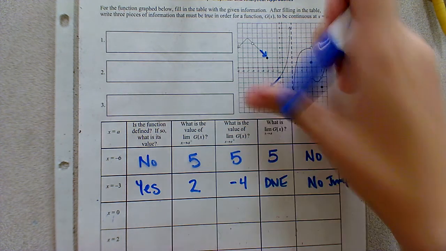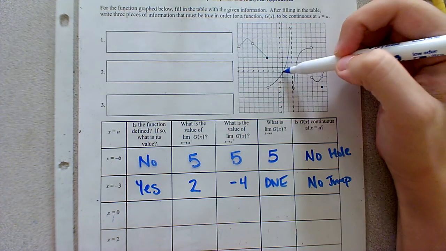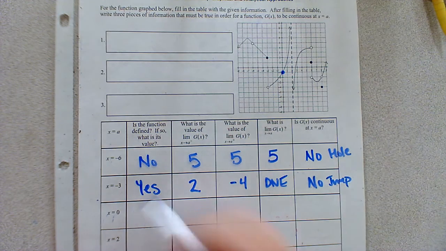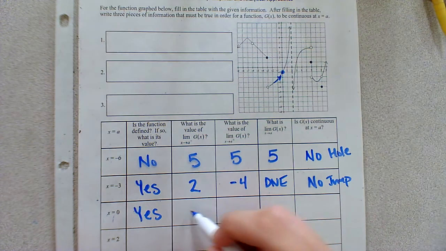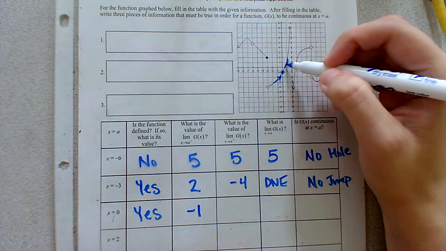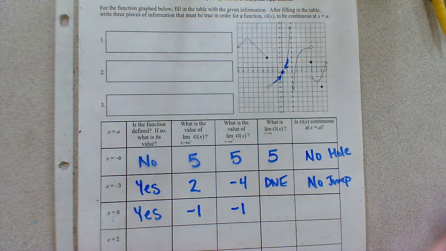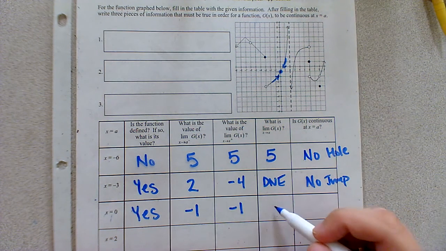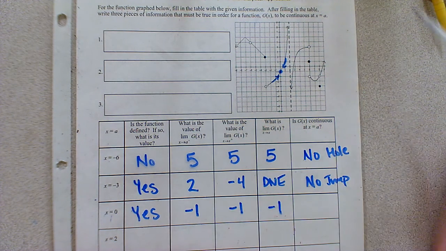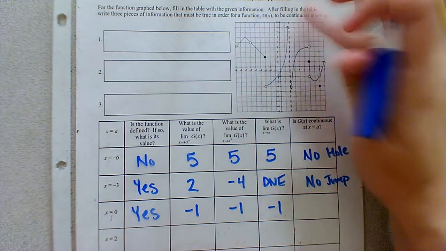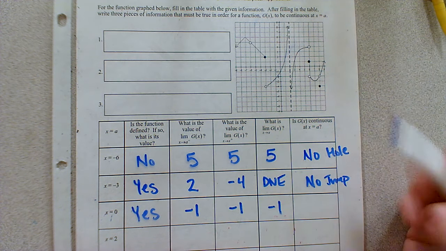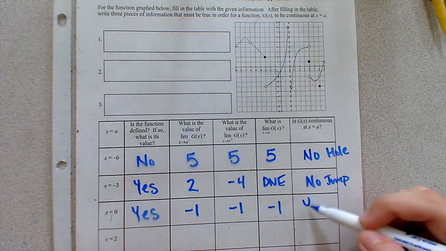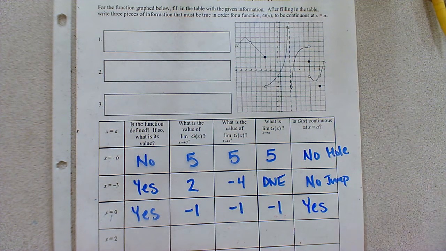Let's take a look at 0. The x value of 0 is right here. So we do have a portion of a graph there, or a closed circle. If we approach from the left, we have a height of -1. From the right, another height of -1. The left and the right side match, so the overall limit exists. And is it continuous at that spot? Do we have a hole, a jump, or an asymptote? The answer is no. So yes, it would be continuous.